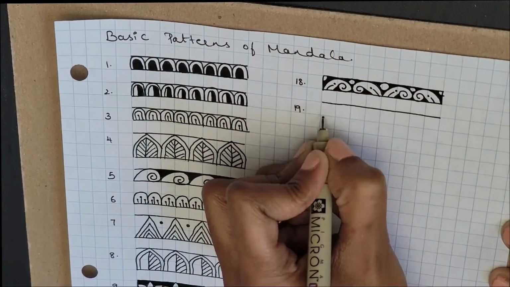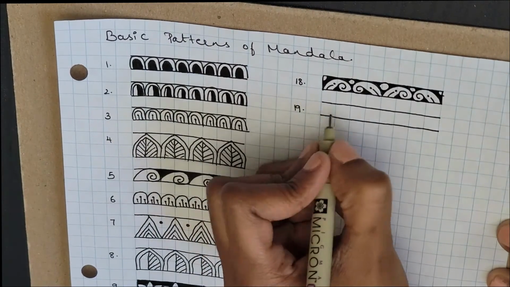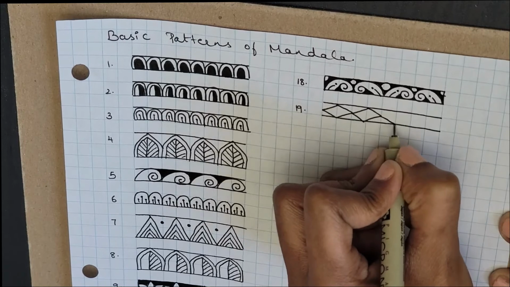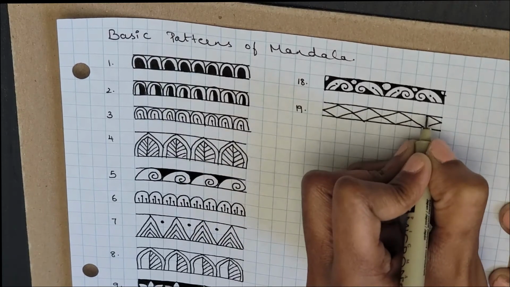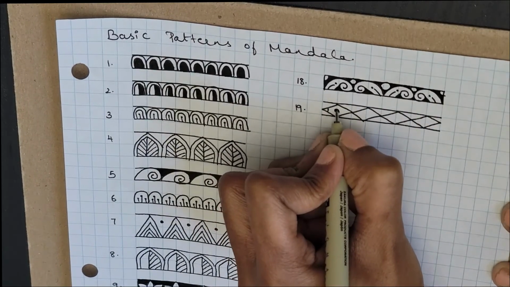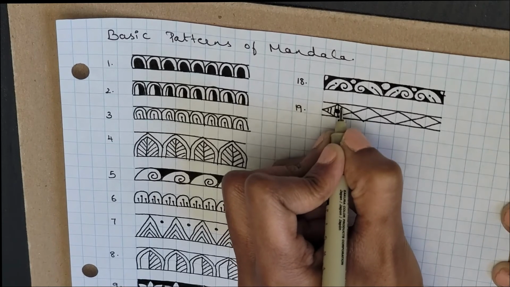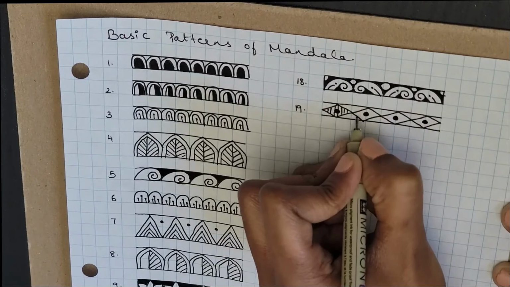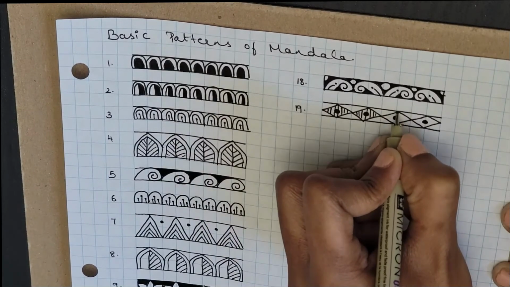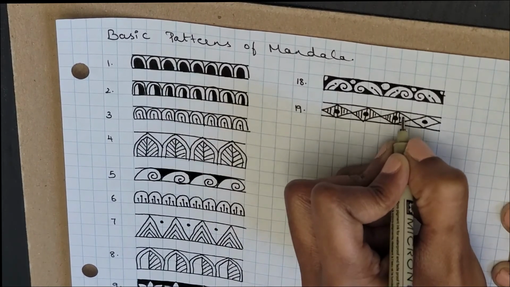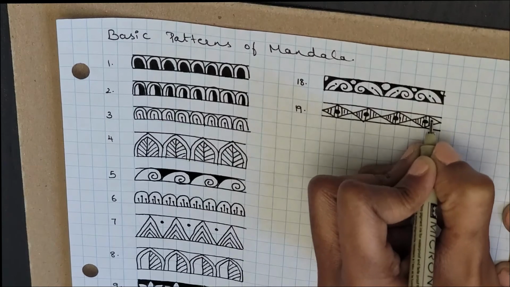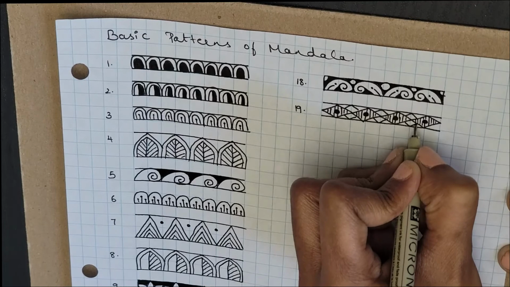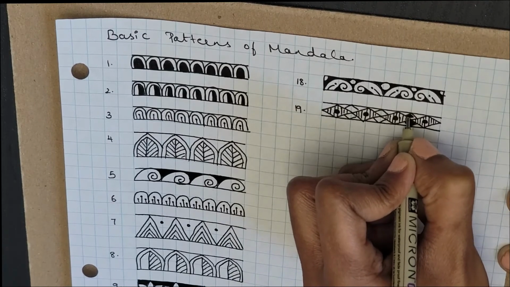For the 19th pattern, draw border lines and then a diamond as shown. Inside these diamonds, draw a shaded circle as well as add some vertical lines. Now add the V shape as shown and shade it.